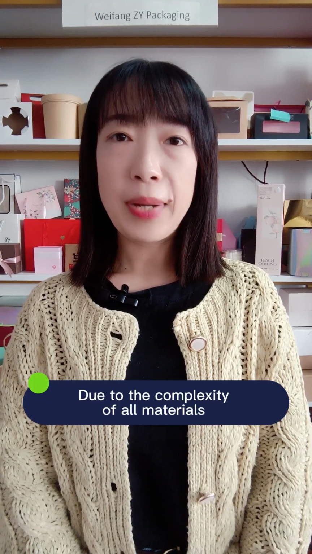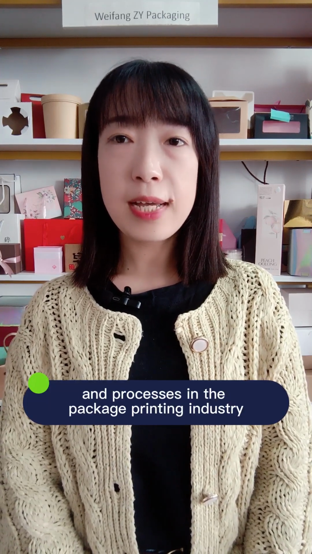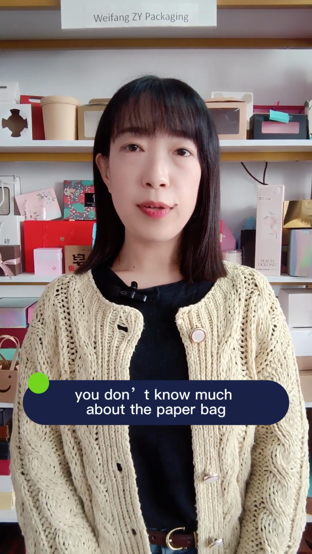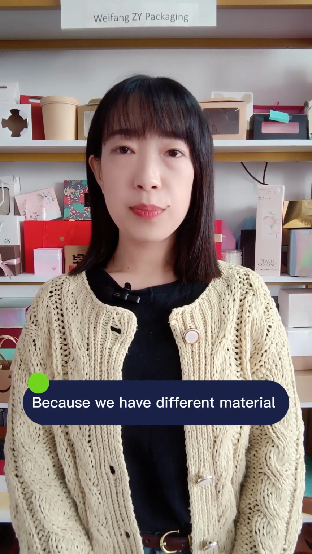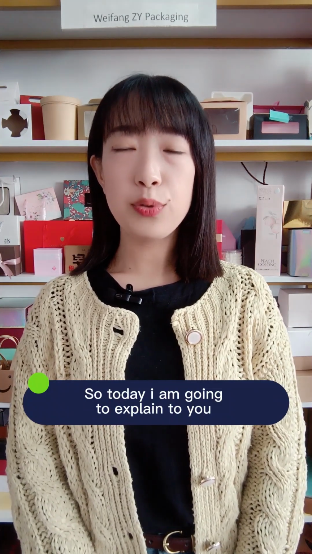Due to the complexity of all materials and processes in the packaging printing industry, I know most people don't know much about the paper bag, because we have different materials and different kinds of finishing. So today I'm going to explain to you.